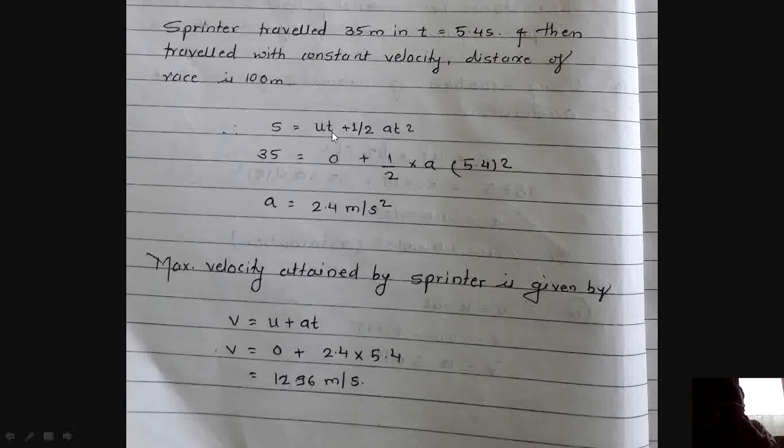So S is equal to ut plus half at squared. This equation we'll use. We'll put in the values and we'll get the acceleration value, that is a equal to 2.4 meters per second squared. Then the maximum velocity attained by the sprinter is given by v is equal to u plus at, where the maximum velocity is the final velocity. This is the first basic equation. Here u is 0, and we put in the values of a and t to get the maximum velocity, or the final velocity attained by the sprinter.